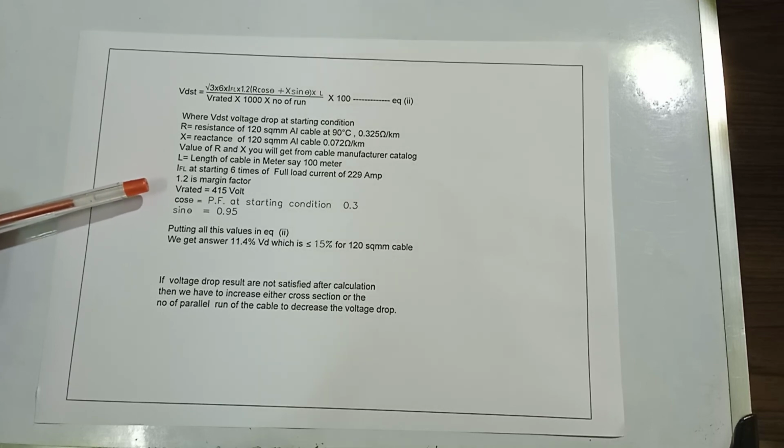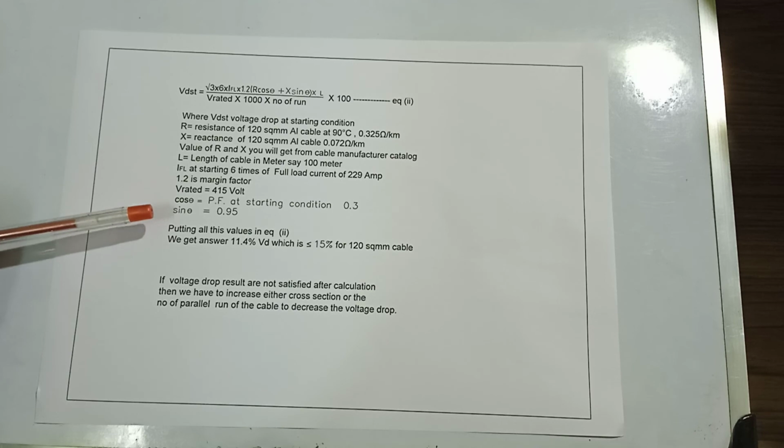V rated is 415 volt. Cos theta is the power factor at starting condition, 0.3, and sin theta is 0.95. Putting all these values in equation 2, we get the answer 11.4% VDST, which is less than or equal to 15% for 120 square mm cable. This also satisfies our requirement.